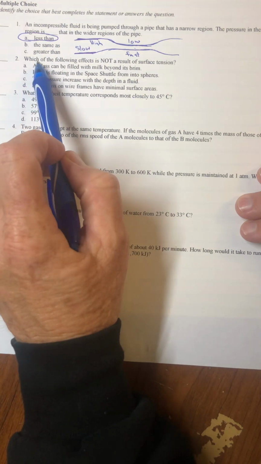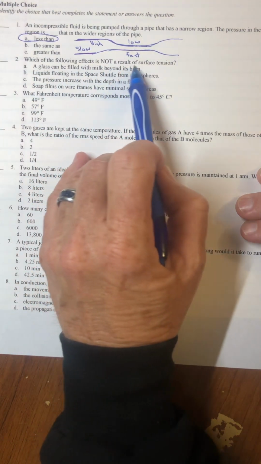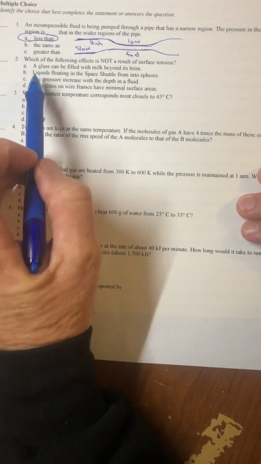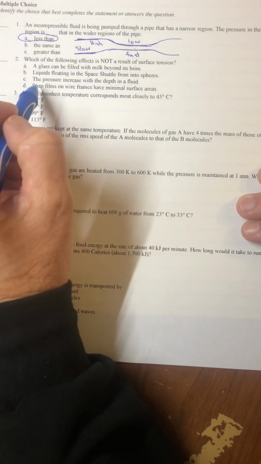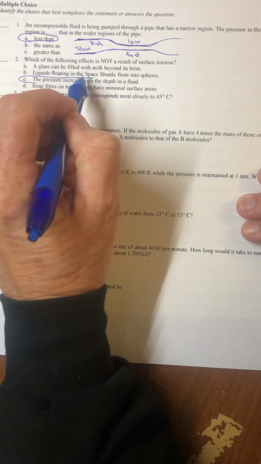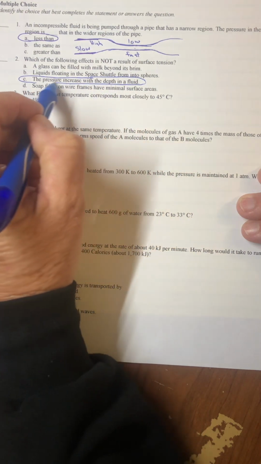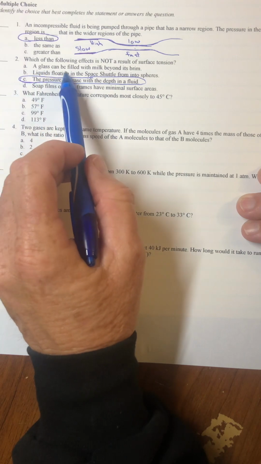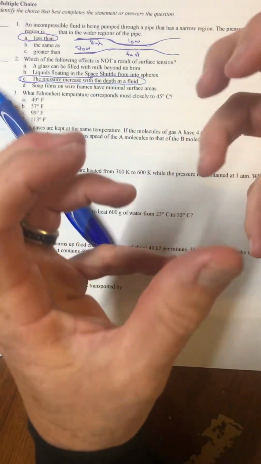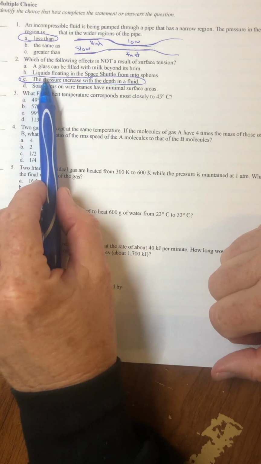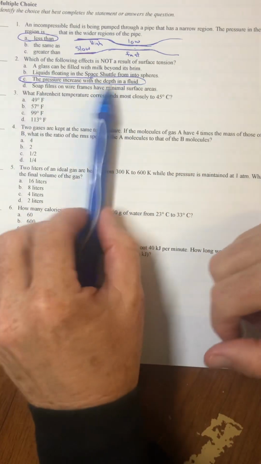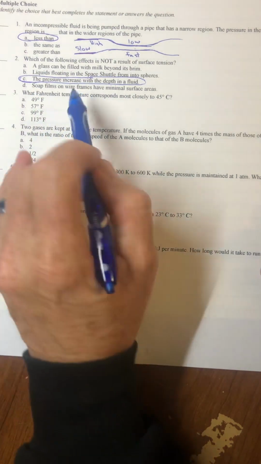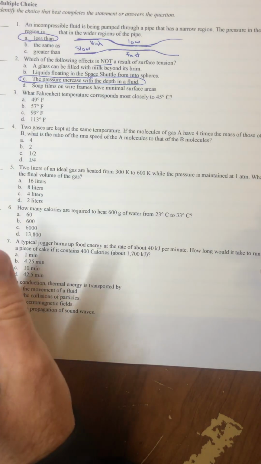All right, moving on. Which of the following is not a result of the surface tension? Let's see. Must be C here. The pressure increases with the depth. That has nothing to do with the tension on the surface. All these other ones, like a glass can be filled and it can bow around because the surface tension holds it together. Liquid floats, it holds itself in spheres. That's, again, surface tension. So anyways, those are all surface tension. So the one that's not would be C.